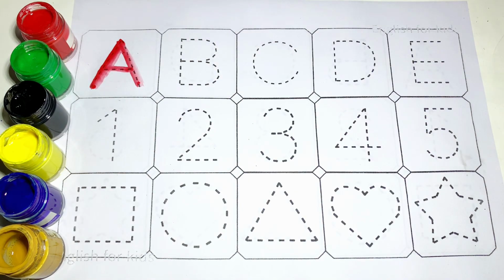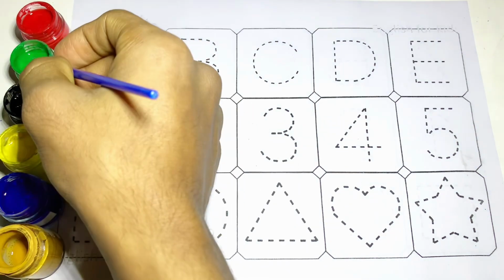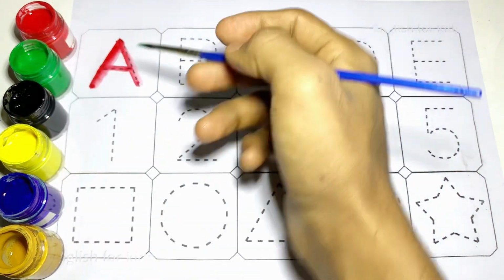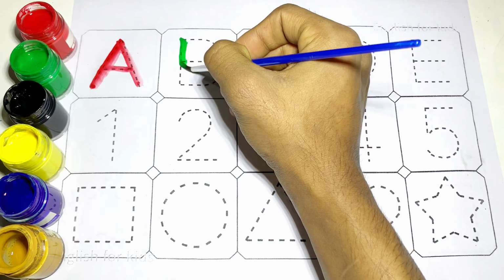Kids, now draw B. B for ball, B for bat, and use green color.